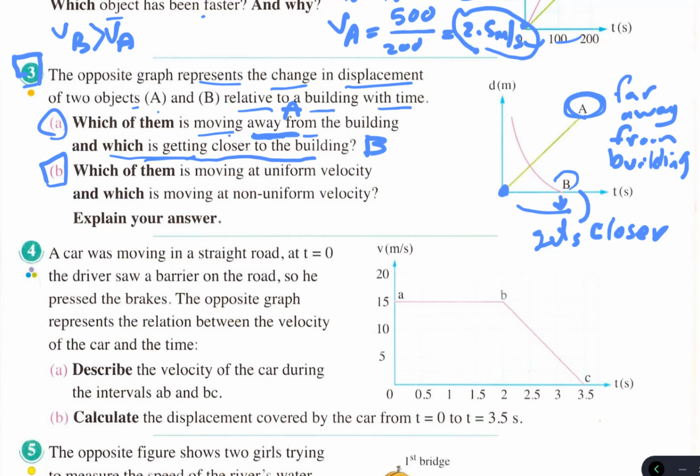Which of them is moving uniform? From the graph, as you see, explain your answer. Uniform A. A is moving in uniform velocity, because when you calculate the velocity, you will get the same number every time. So, which of them is uniform velocity? Object A.